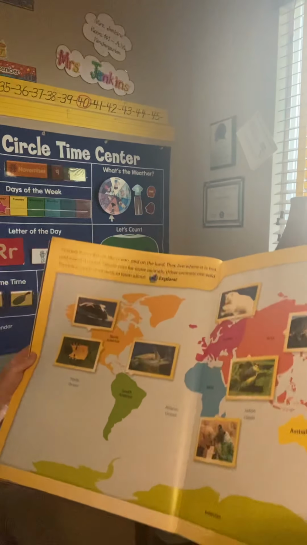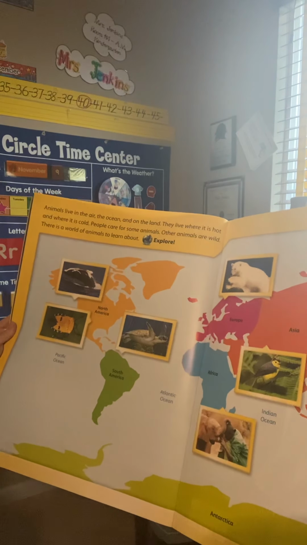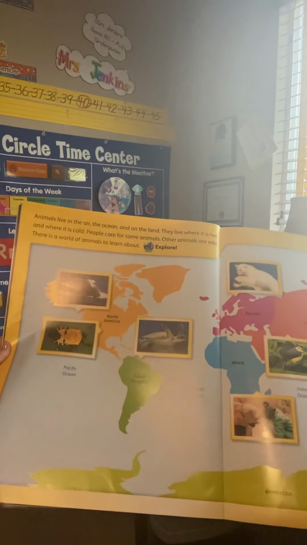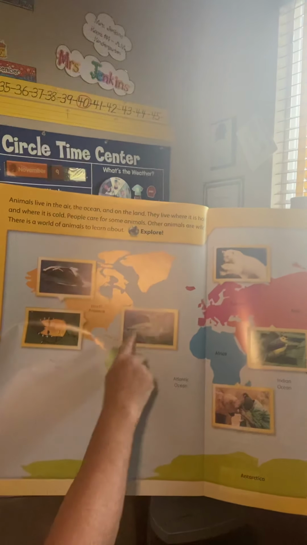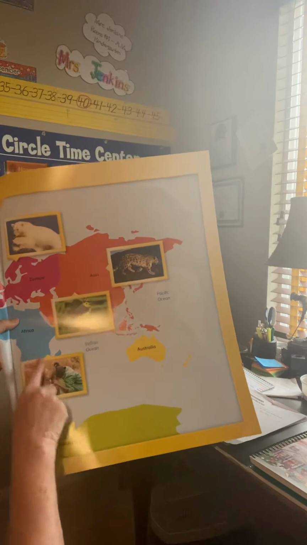It says, animals live in the air, the ocean, and on the land. They live where it is hot and where it is cold. People care for some animals. Other animals are wild. There's a world of animals to learn about. Get ready to explore. So they're showing you North America is where we live, right here. That's where you found the insect and the whale. And then this sea turtle came from South America. And then here are the polar bears and the snow leopard and the bird and the elephant down here in Africa.